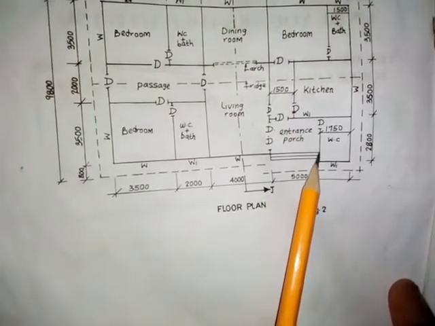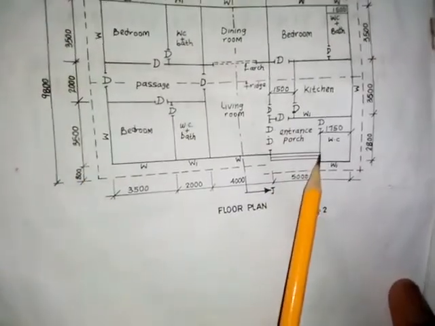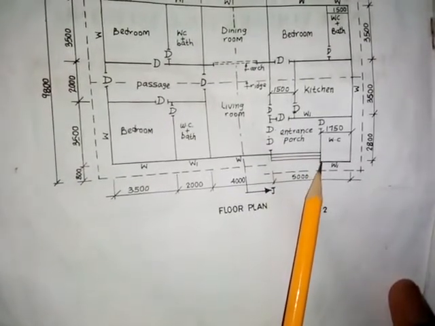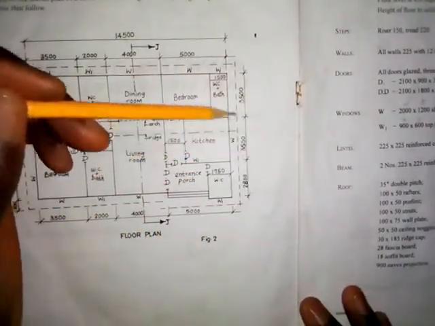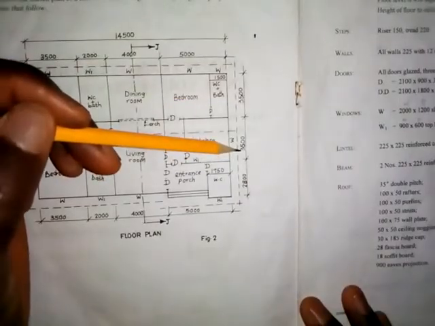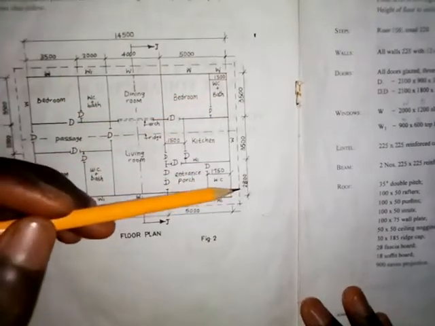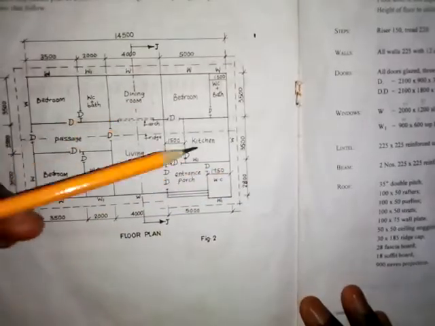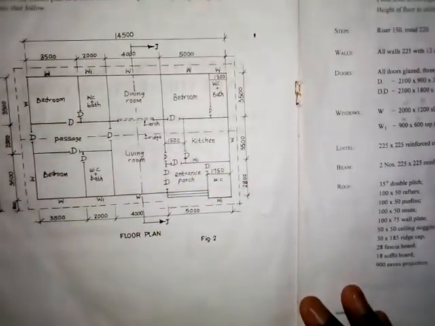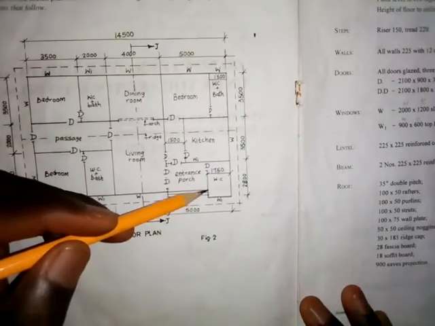So we need to get the distance of this point from this point, because this 9,000 ends here. So what is now the distance from here to here? Let's work it out. We know that this is 7,000, this is 3,500 plus 3,500, that will give us 7,000. So 7,000 plus 2,800 will give us 9,800. If we subtract 9,000 from 9,800, that will give us 800. So the distance from here to here is 800.